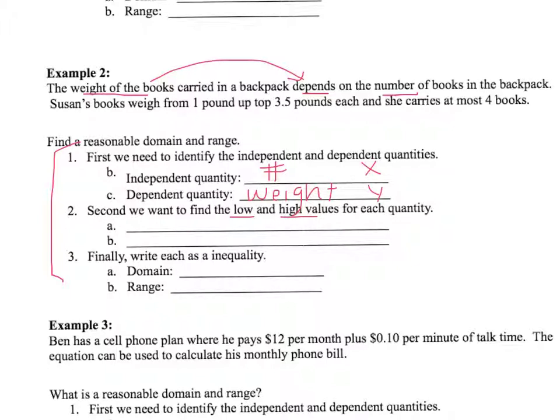So that's why I always say Dr. XY, because independent will be domain and dependent will be range. Now we want to find the lowest and highest quantities of both. So let's look at what is the lowest amount of books that I could have. She says at most 4 books. So the lowest amount of books would be 0, and the most amount of books would be 4. So I can carry 0 to 4 books.